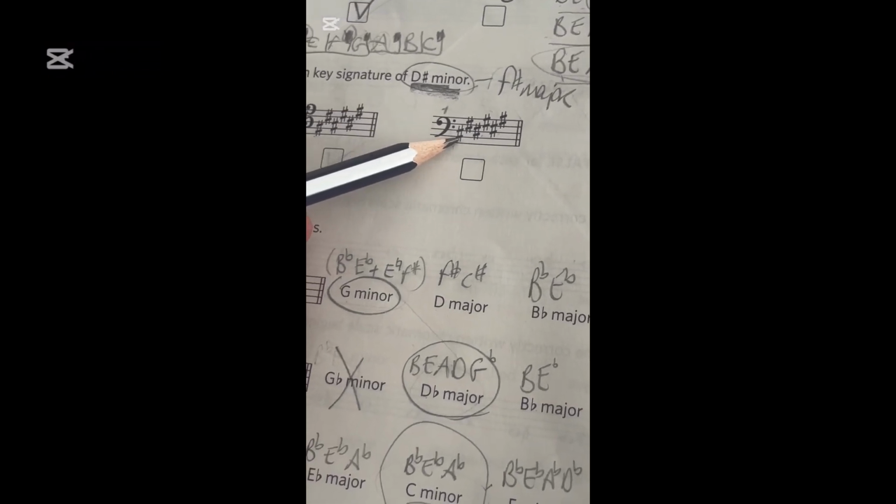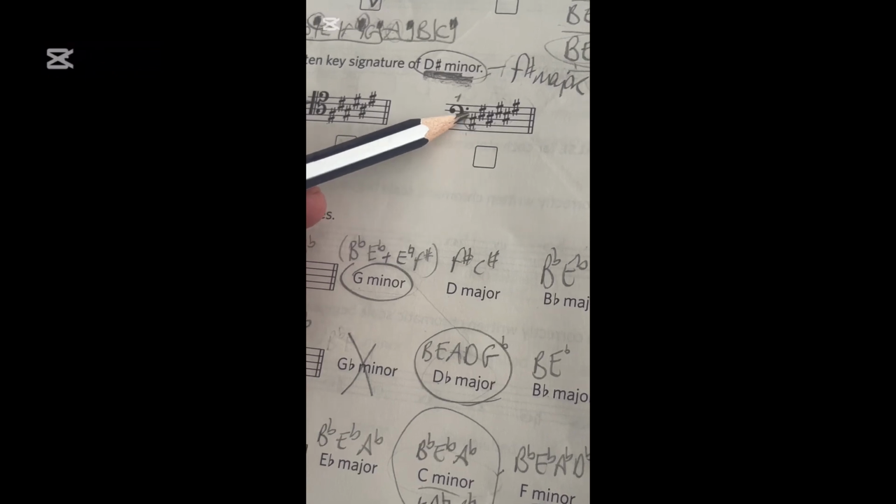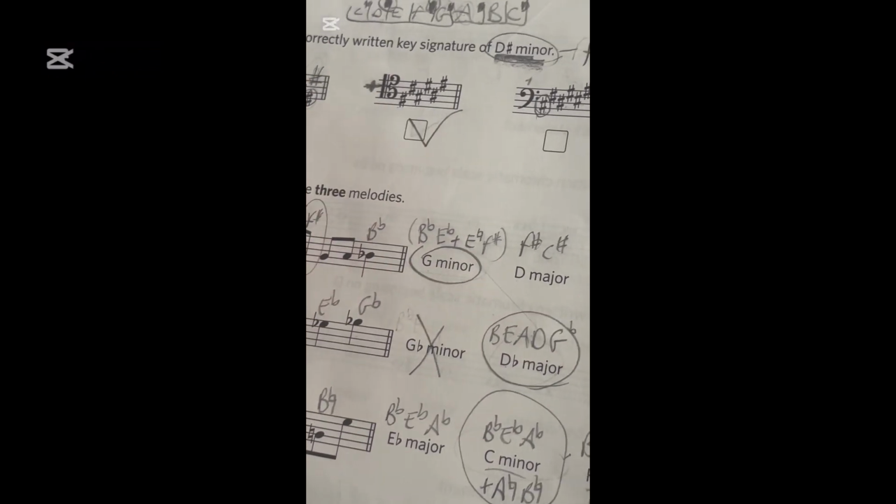So this is a C sharp starting here. So remember our order for the sharps, Father Charles, it should be an F first. So that's wrong as well for that reason. Okay, so this is our correct answer.